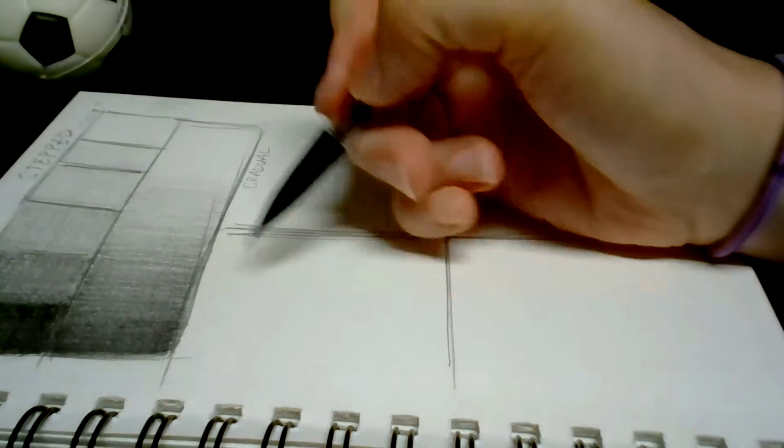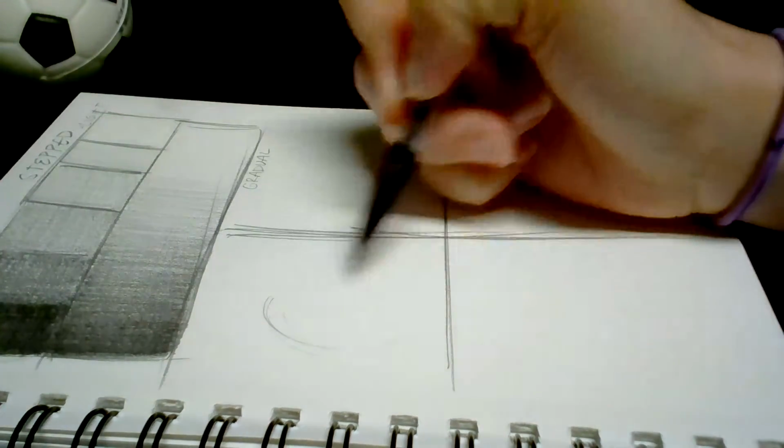I shall show you how. First, you need to make a circle.